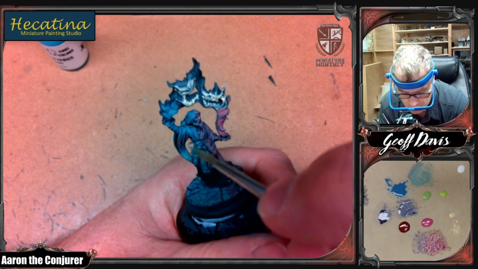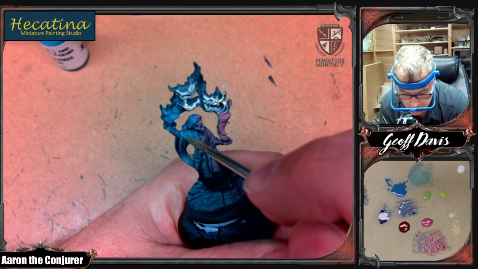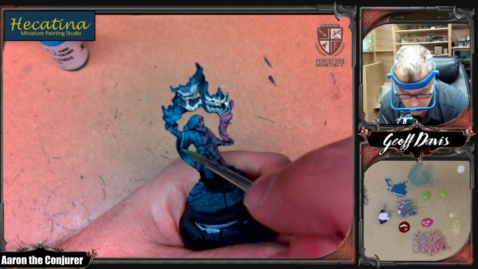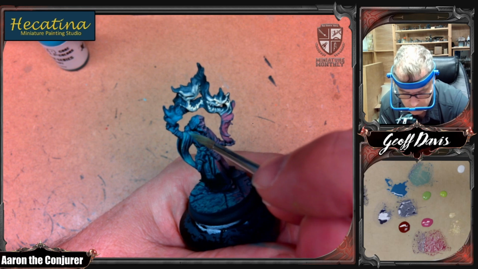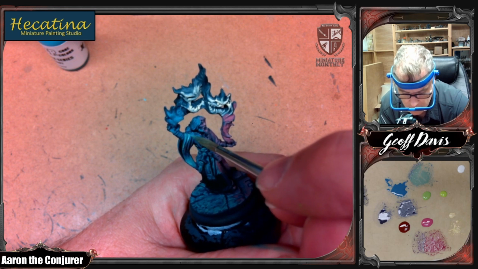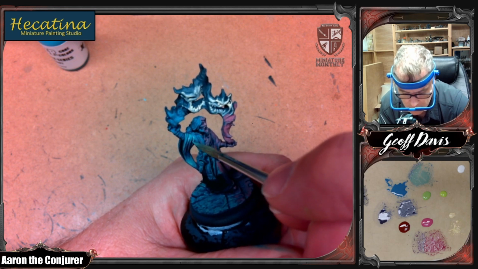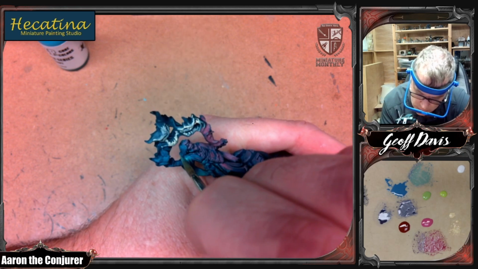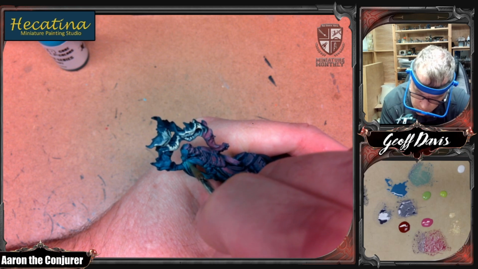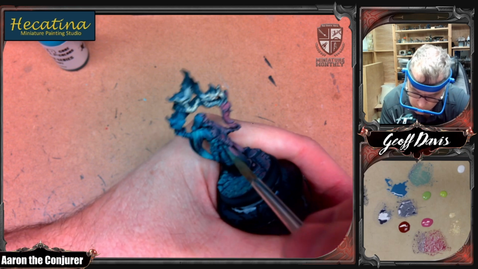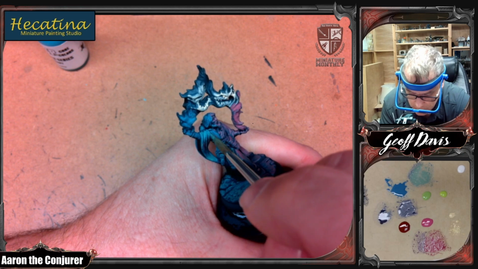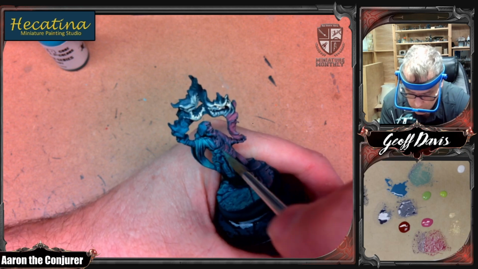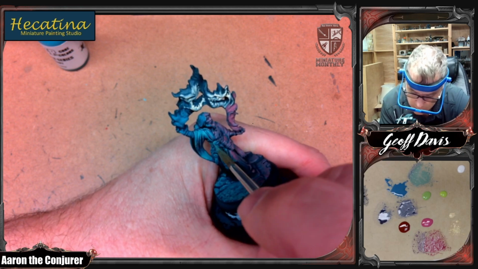And then we jump over the magenta and we carry on with the top part of the sleeve. Again, picking out little details and shapes that would catch this teal colored light directly.